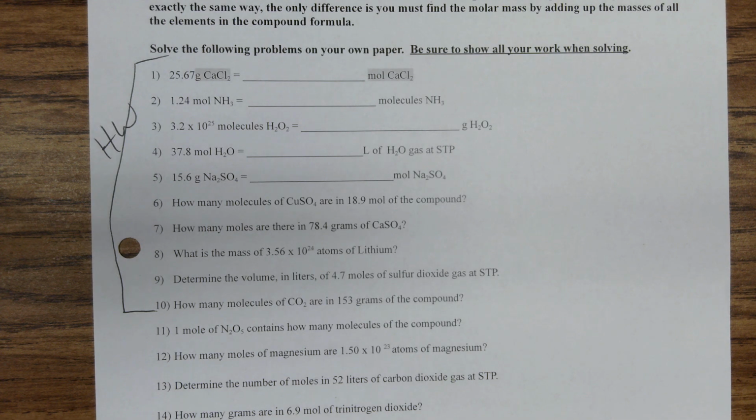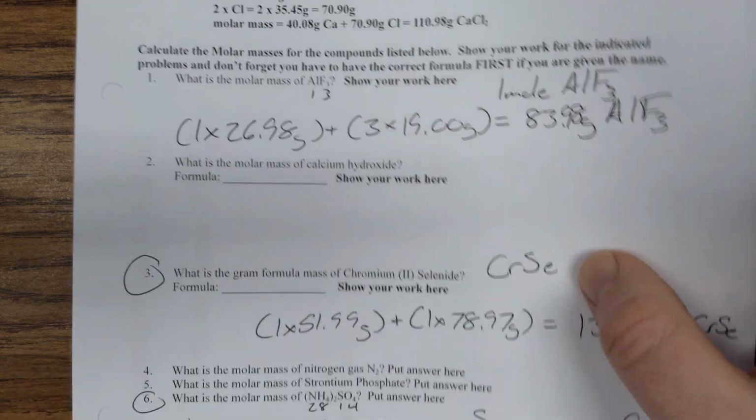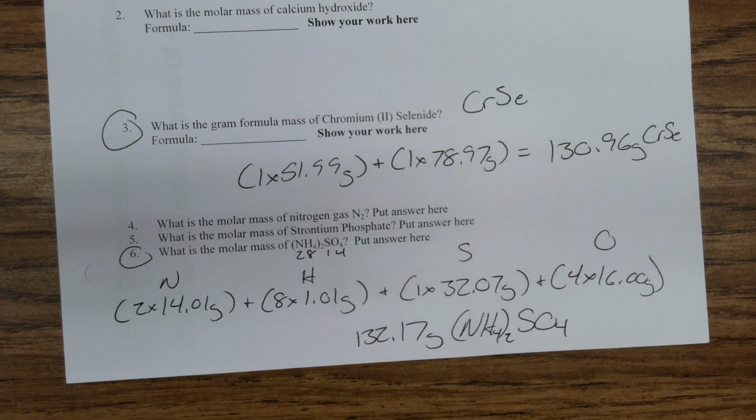All right, ladies and gentlemen, let's take a look. So right here are my 2 answers. In order to answer number 3, I first had to come up with the formula, which we should be good at because that was the last unit we just did. Chromium 2 selenide, so that means I have Cr2+.